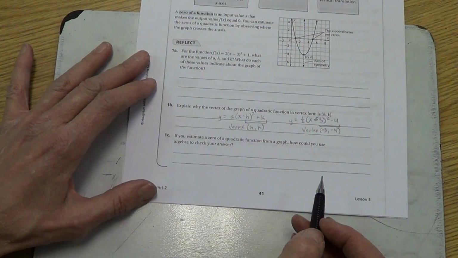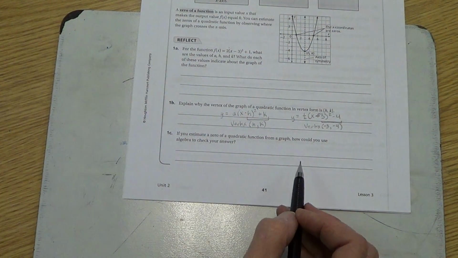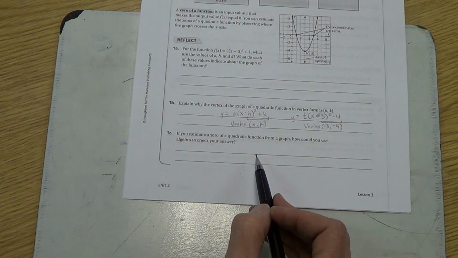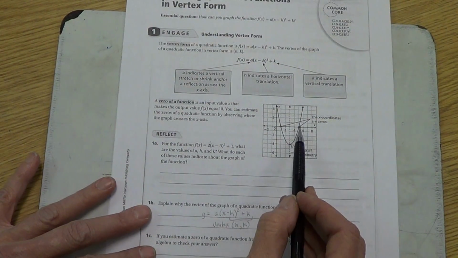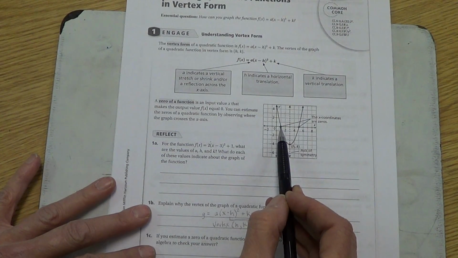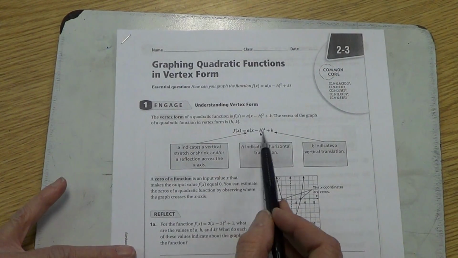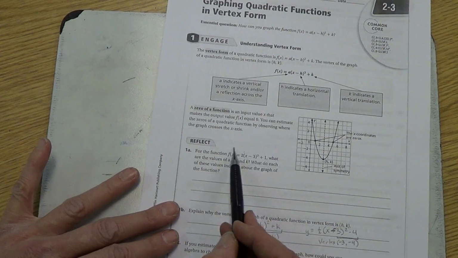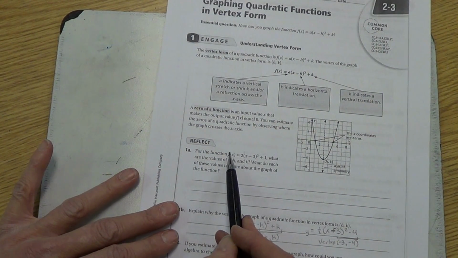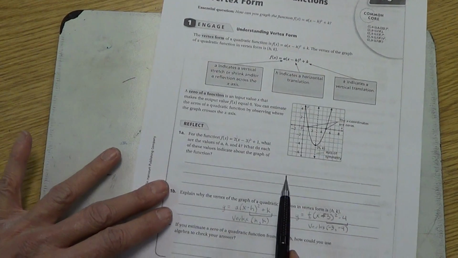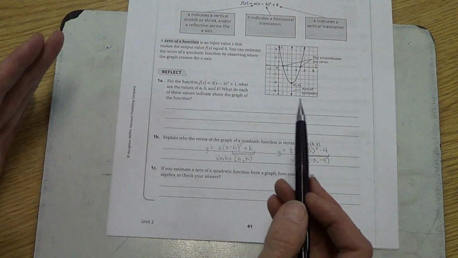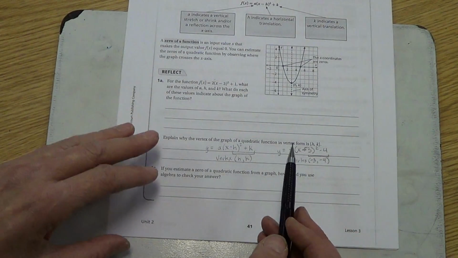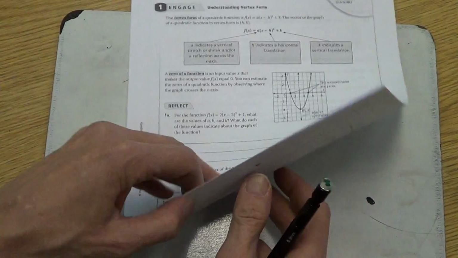Okay? If you estimate a zero of a quadratic function from a graph, how could you use the algebra to check your answer? Well, if you're estimating the zero of a function, it means that you're saying that the f of x or the y is equal to 0. So you can always take the function rule, whatever they give you for the equation or for the graph, and plug a 0 in there for the f of x to check and make sure that you've estimated correctly. A graphing location is truly an estimate. You always need to plug it in and see if it comes out true.